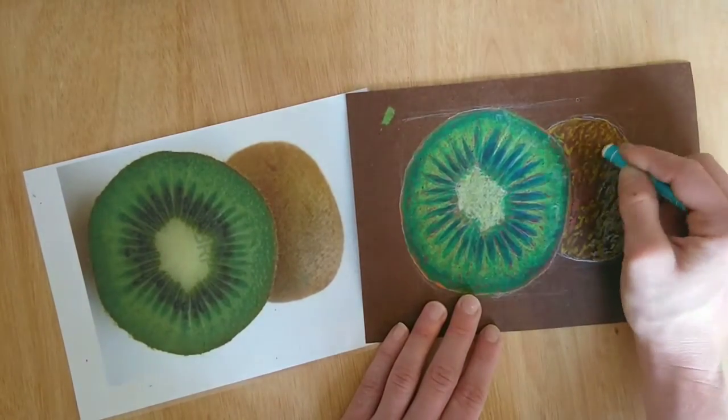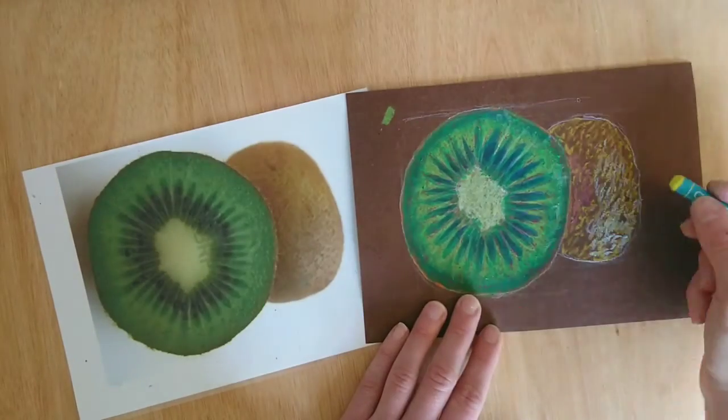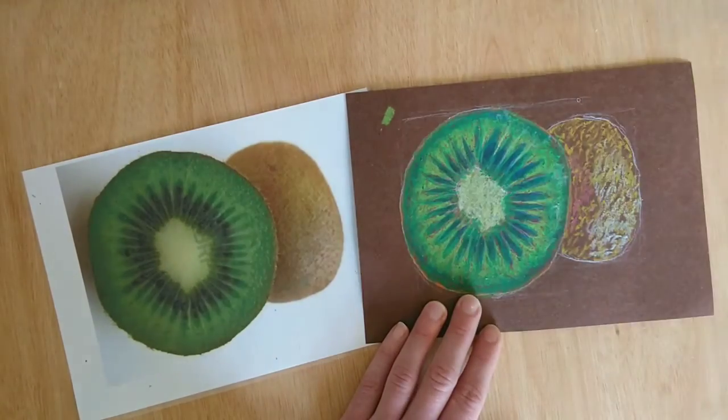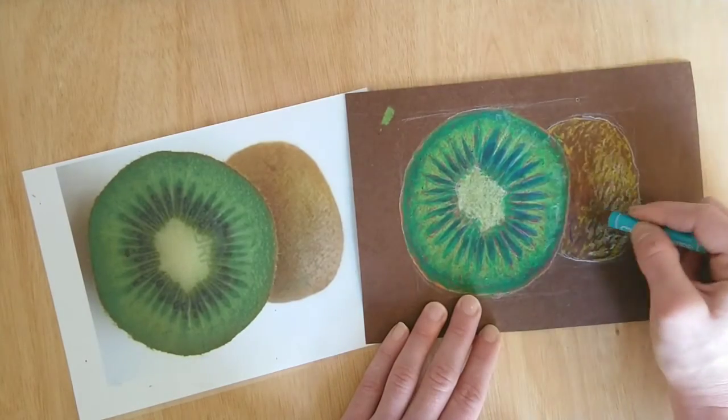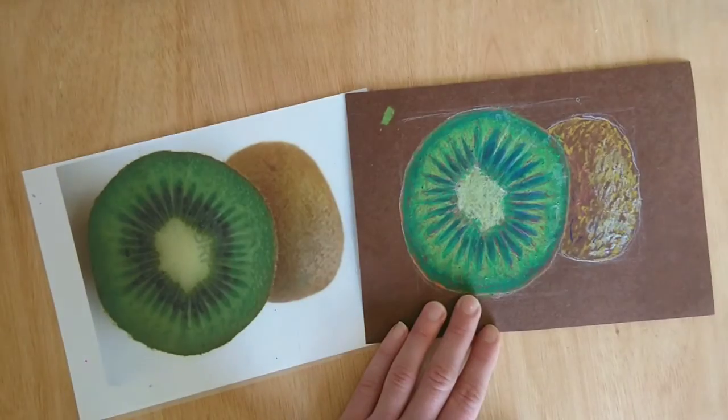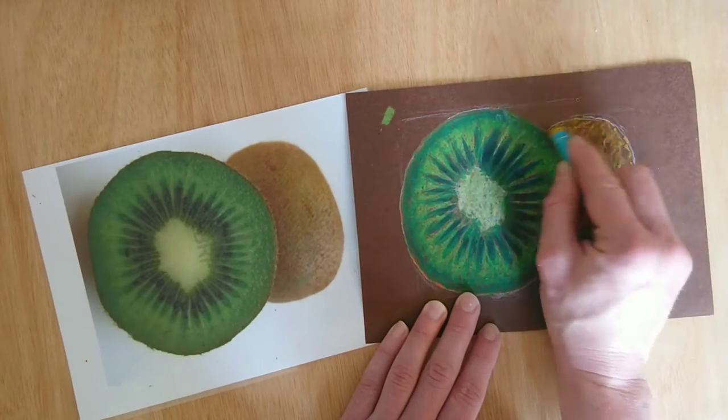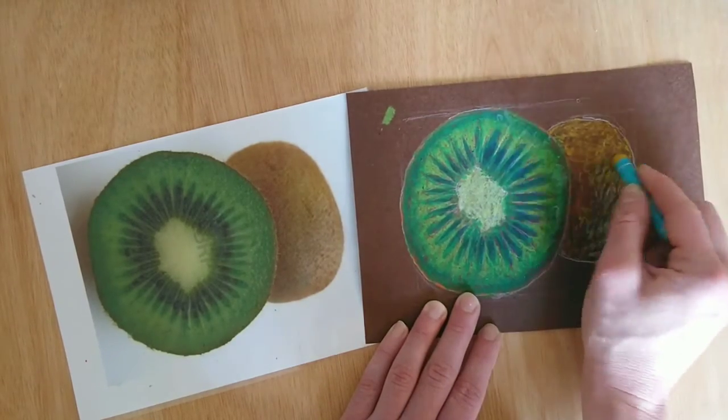And down in the right-hand corner, you can see that's where the light is hitting the kiwi fruit. So I've added some more white down there to show those highlights. And although I've filled this shape now, I'm not quite happy with the texture just yet. It's looking just a little too rough.